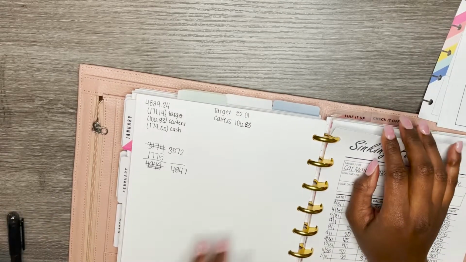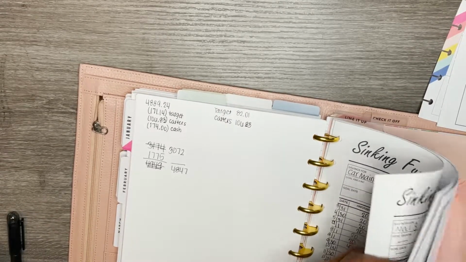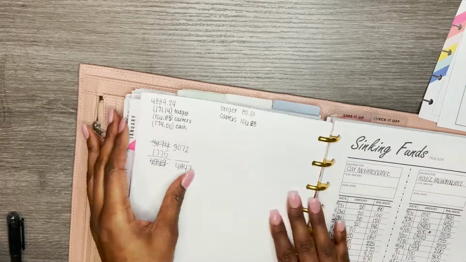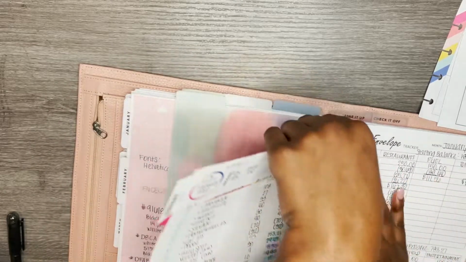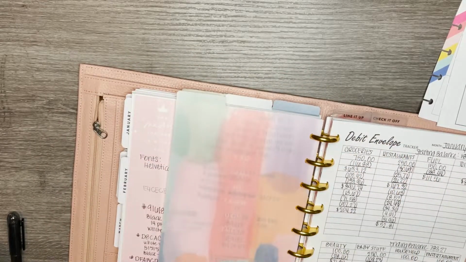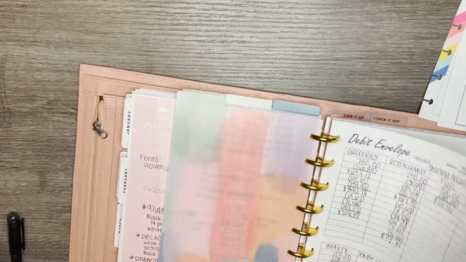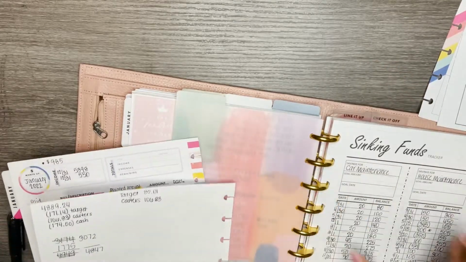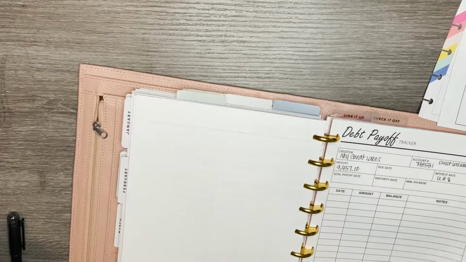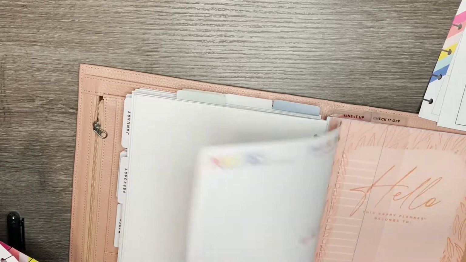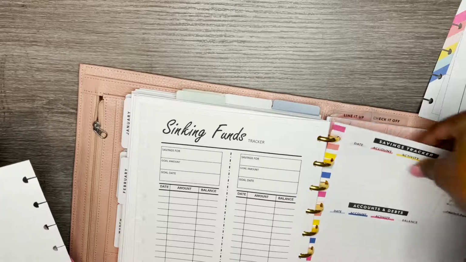So what I'm going to do now is just kind of put all my pages together the way that I need them to be. So I'm going to pull out January, well, along with this. I'm going to keep my sinking funds and debt payoff pages in here. And I'm going to pull this out.